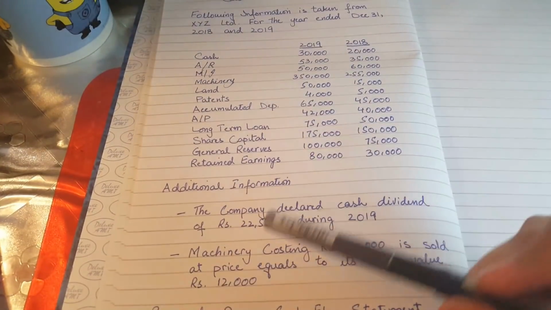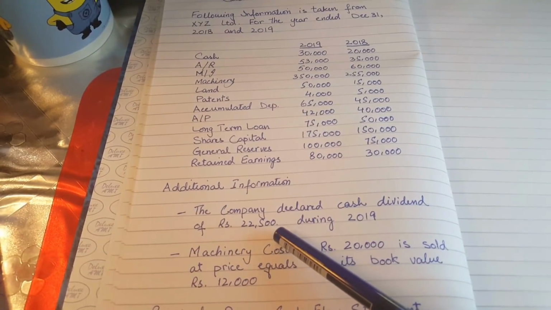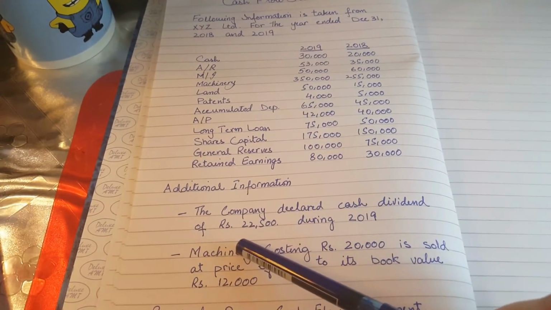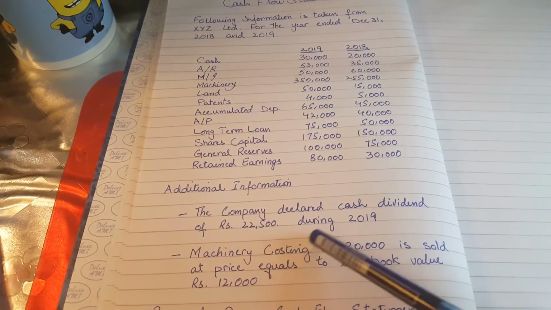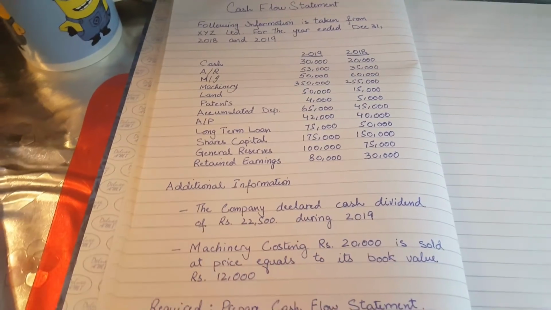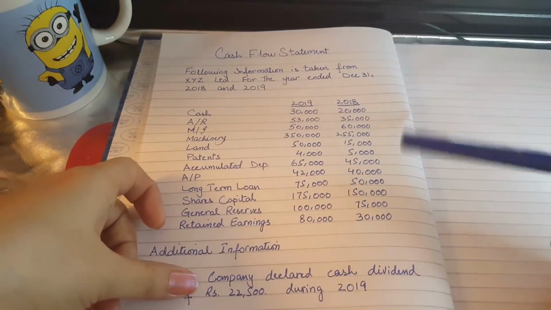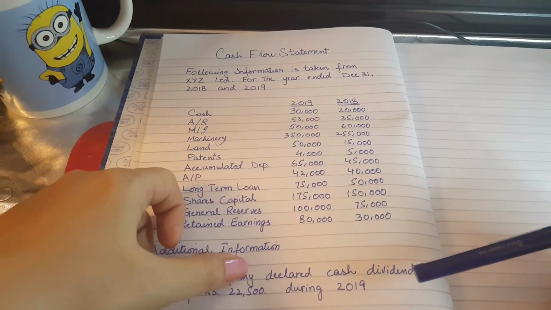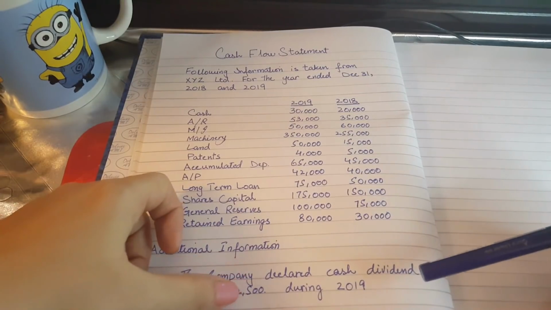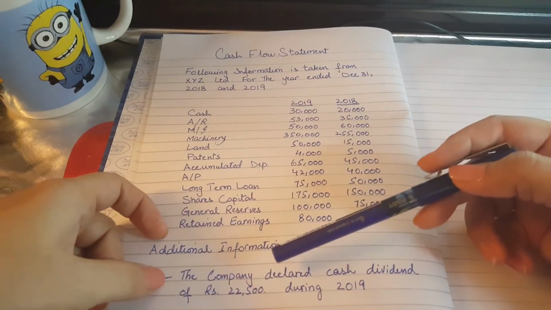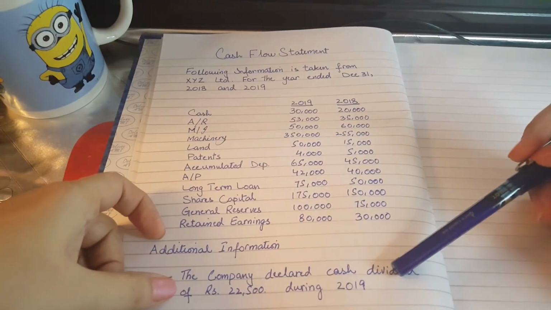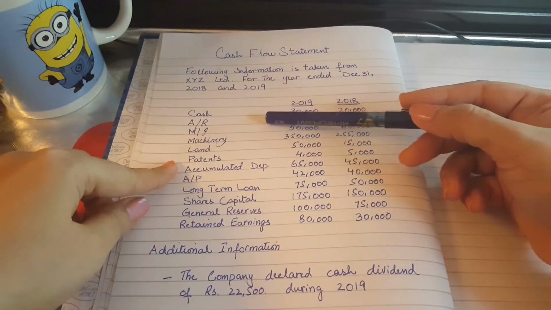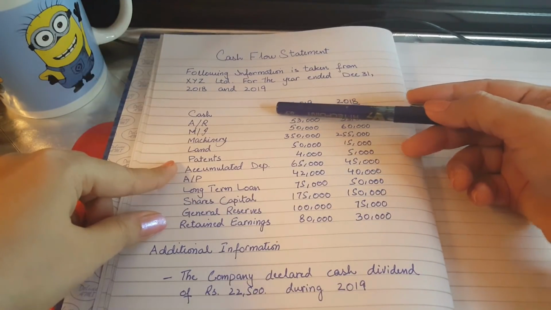Here we can see that information is given regarding cash dividend. The company declared cash dividend of rupees 22,500 during 2019. One thing is very important, guys. Whenever you are dealing with cash dividend, it is very important to see whether it's a paid cash dividend or a declared cash dividend, because here the company has declared cash dividend. And if you see the above accounts, you will not find any account related to dividend payable.